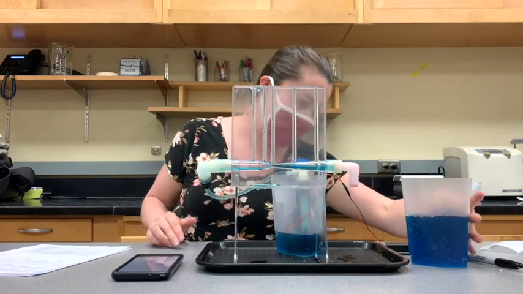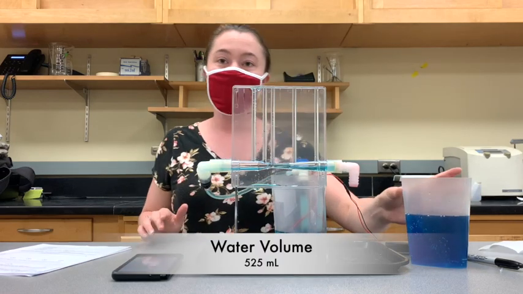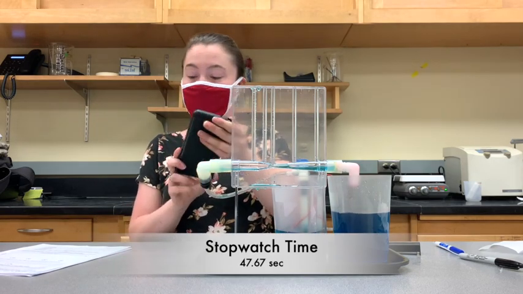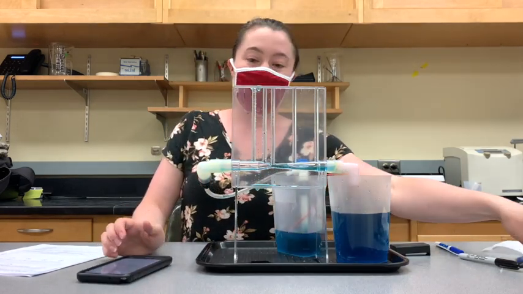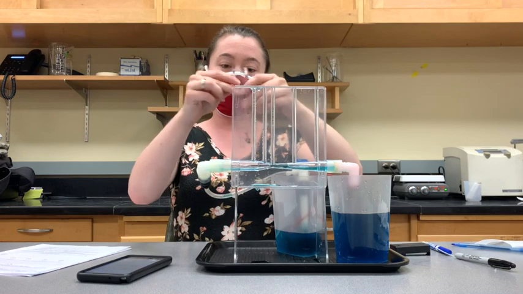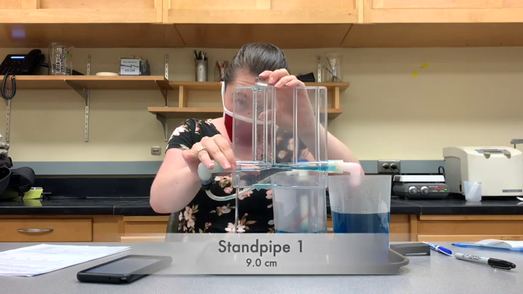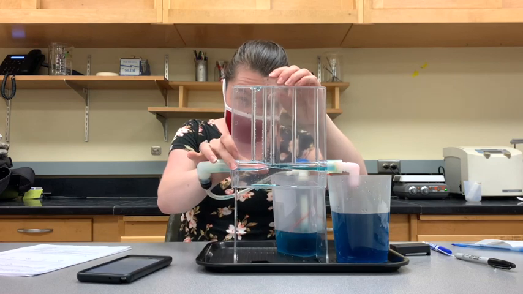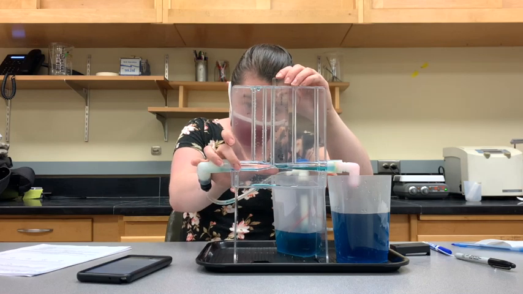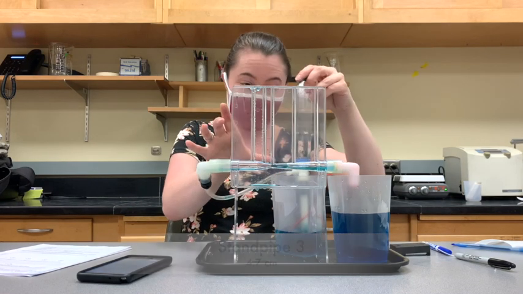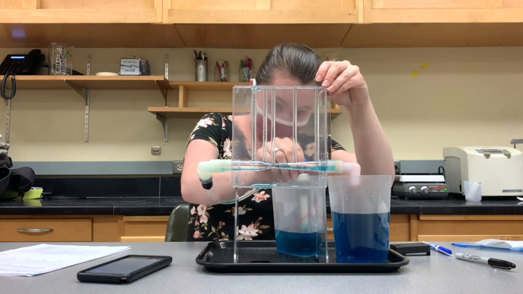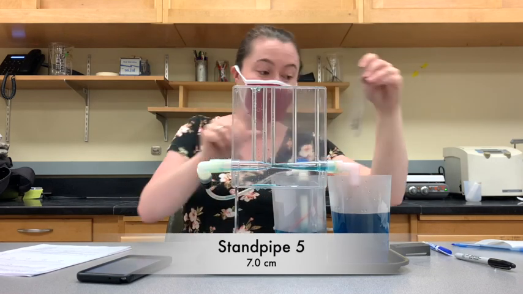Okay, water volume for this trial is 525 milliliters, and our time is 47.67 seconds. And we're going to measure the water heights now. Manometer 1, we have 9 centimeters. Manometer 2, we had 8.8 centimeters. Manometer 3, we had 4.7 centimeters. Manometer 4, 6.9 centimeters. And manometer 5, 7 centimeters.